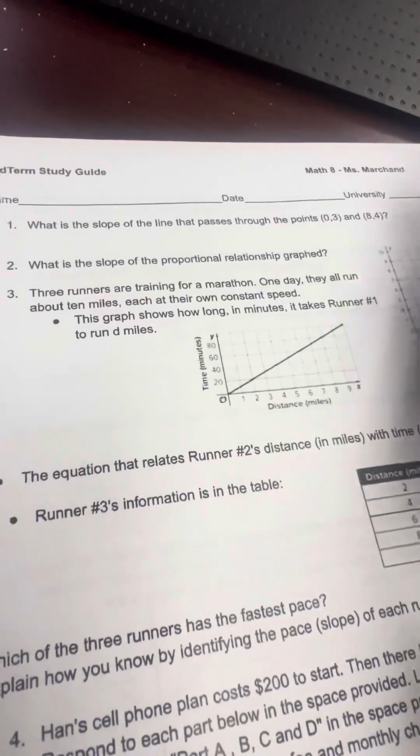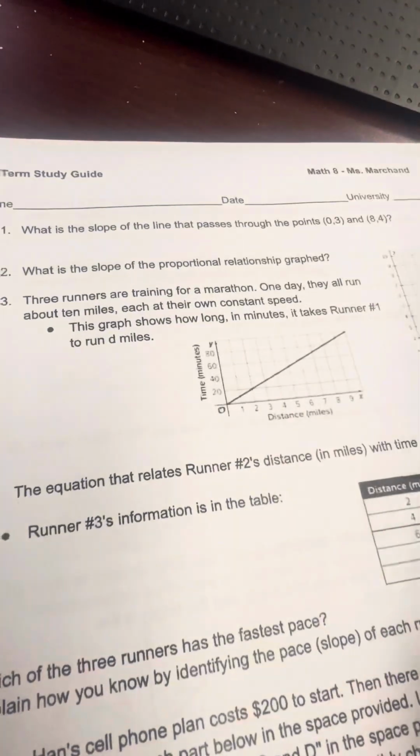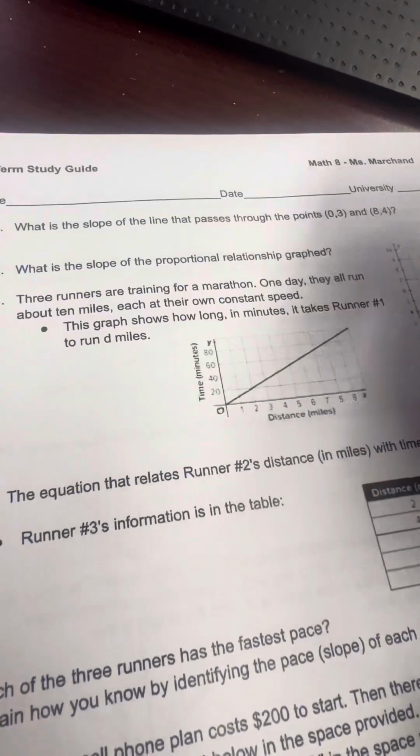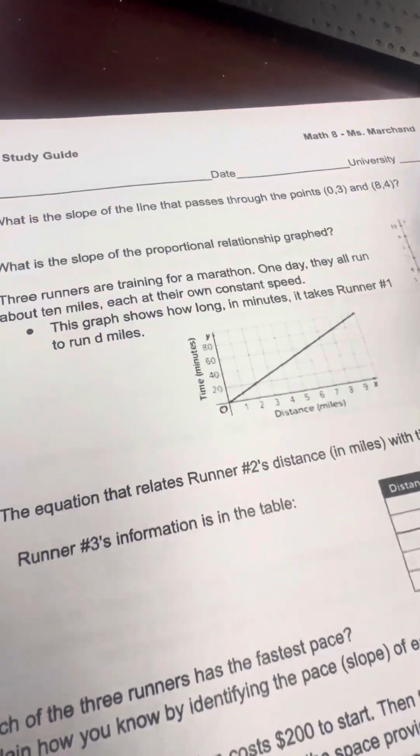Okay guys, I'm making another video on the study guide, working every single problem again. First of all, the first one says, what is the slope of the line?